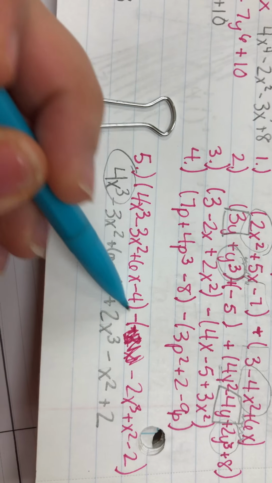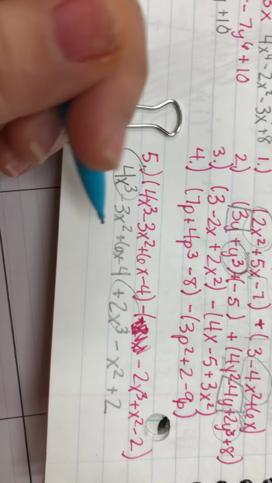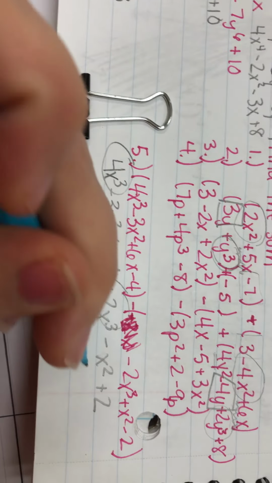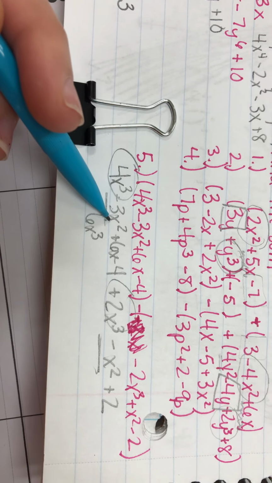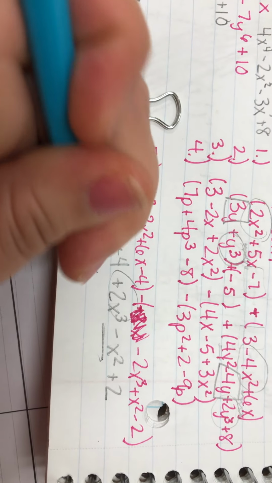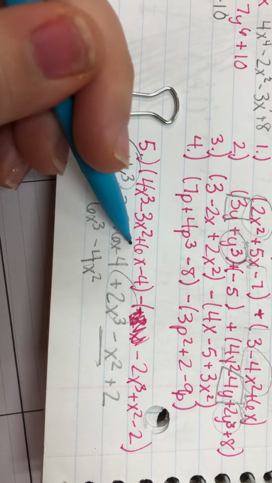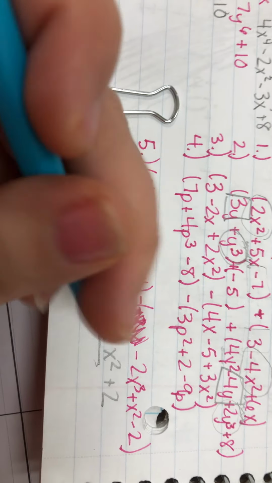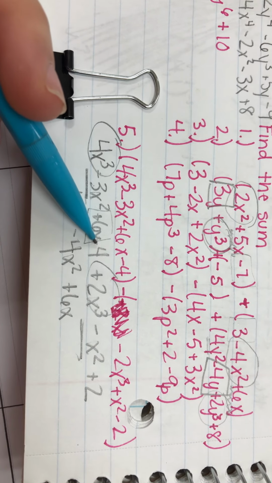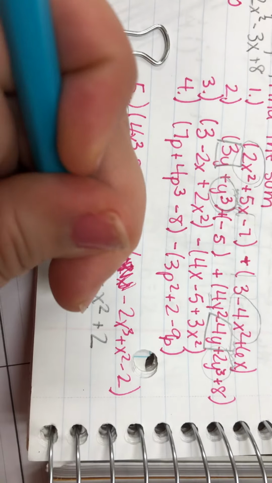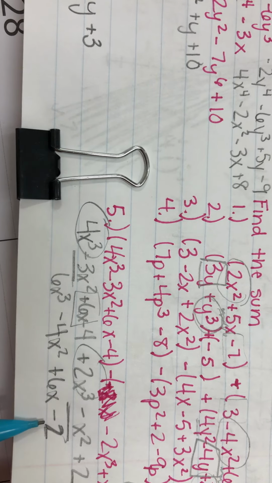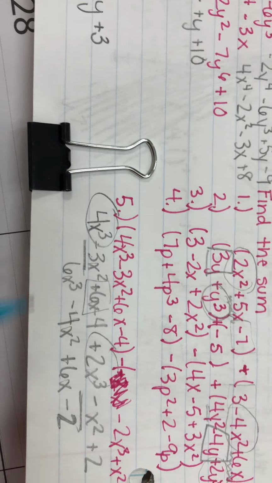To the third, 4x to the third, 2x to the third. Well, that's 6x to the third. Negative 3x squared. Negative x squared, well that's negative 4x squared. And then we got just a 6x, only one of them. And then negative 4 and positive 2. Negative 4 here, positive 2, add them together, you get negative 2.